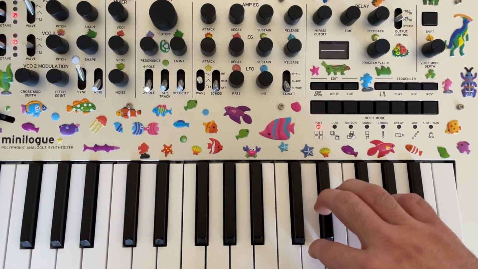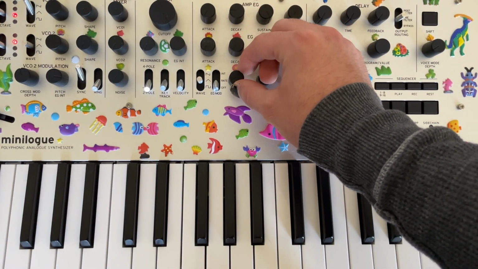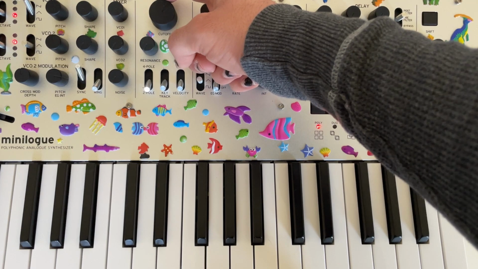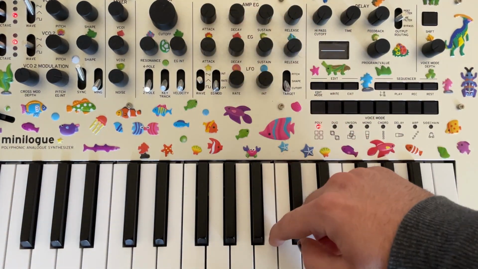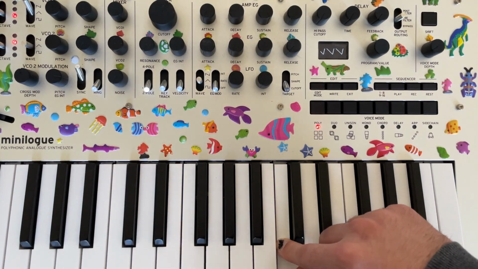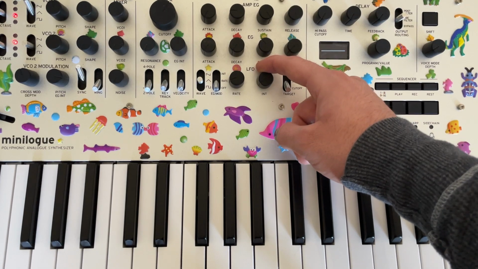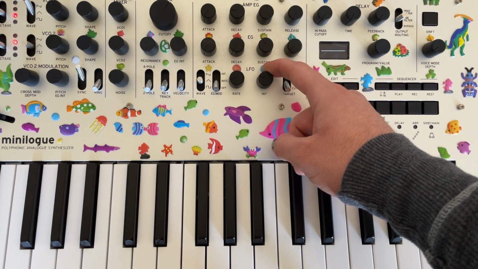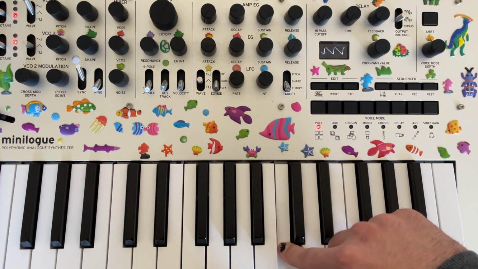It's back open. So if we turn the rate up a little bit, turn the cutoff down, so it's kind of rounding off the top end of the sound, and then slowly turn the amount up, we're going to hear it start oscillating the amount of the cutoff.